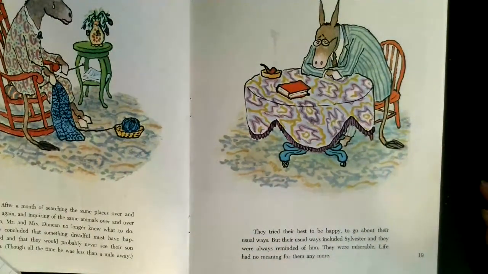They tried their best to be happy, to go about their usual ways, but their usual ways included Sylvester, and they were always reminded of him. They were miserable. Life had no meaning for them any more.